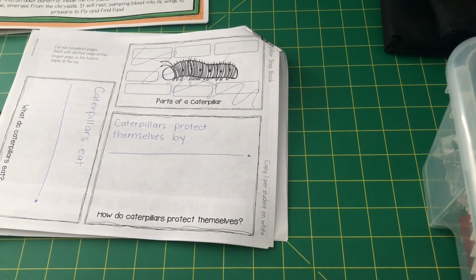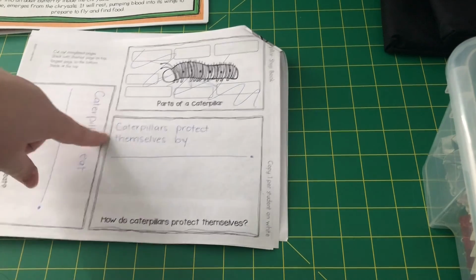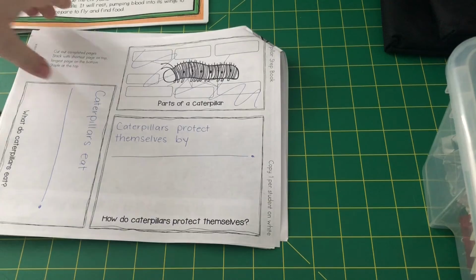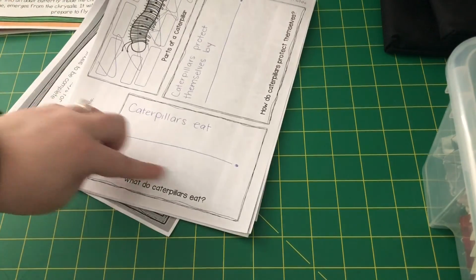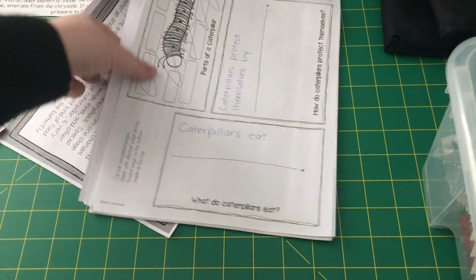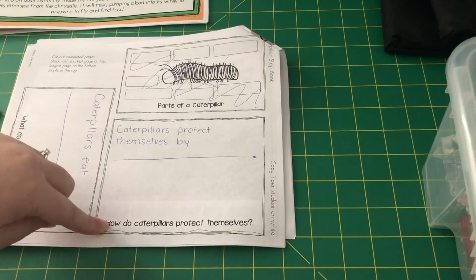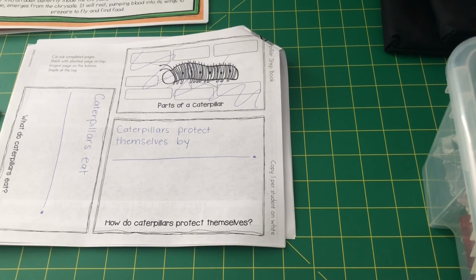The second thing I want you to do that I didn't do on this page, so you're answering the question, you're filling in the blank, and then I want you to draw a picture. So for this first one, I want you to draw a picture of what caterpillars eat. You can draw one or you can draw more. And on this one, I want you to draw a picture of how caterpillars protect themselves. And if you need help drawing a caterpillar, you can always go online and look up different ways to draw a caterpillar. Because that's what I did when I drew our really fun caterpillar earlier.